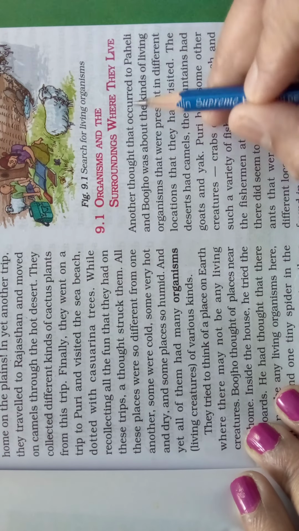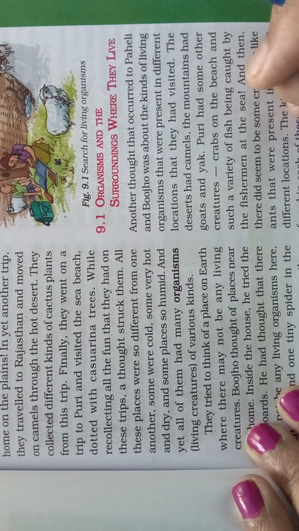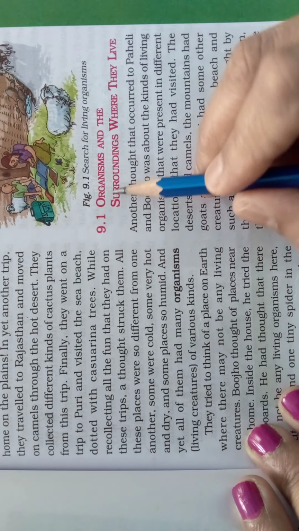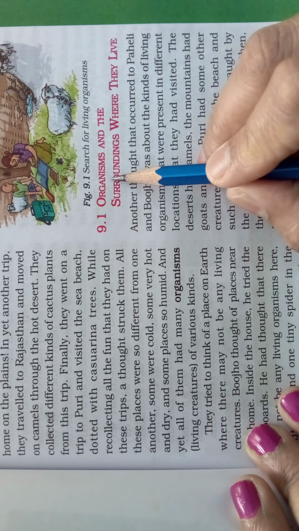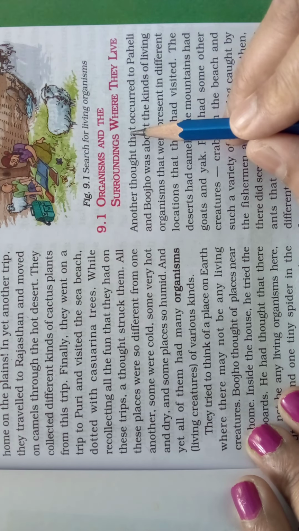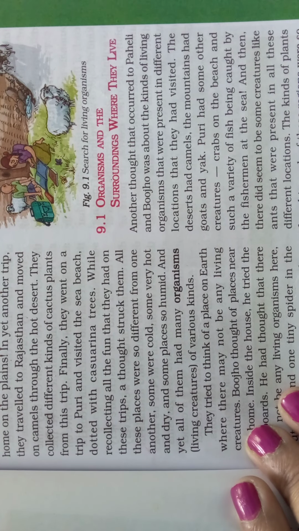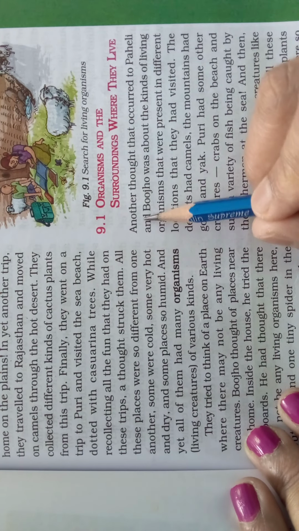Organisms and the surroundings where they live. So we are going to learn about the living organisms and the surroundings where they live. If you take a camel, it lives in the desert. So what are the surroundings and how do they matter? That is what we are going to learn.